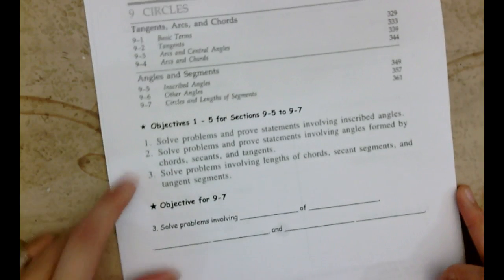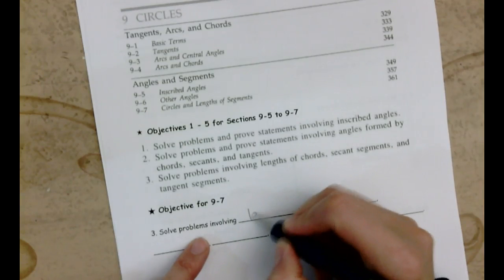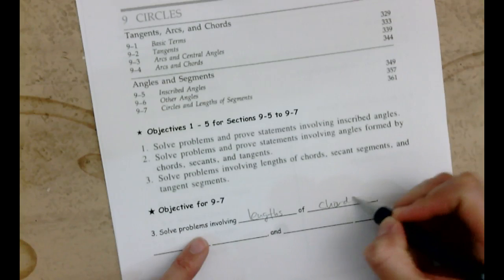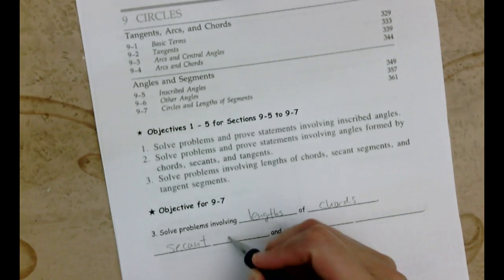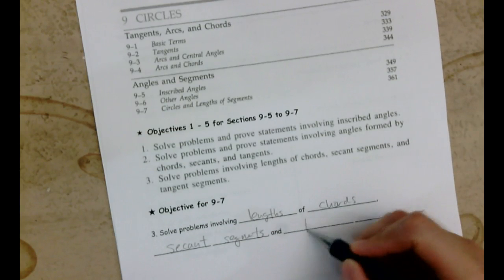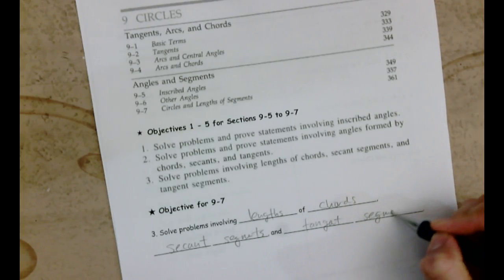Okay. So objective 3 for 9.7: solve problems involving length of chords, secant segments, and tangent segments. Okay? All right, so here is segment of chord. That's just the kind of vocabulary.